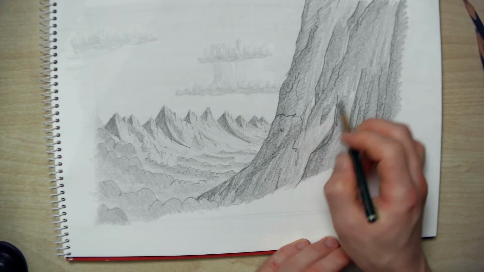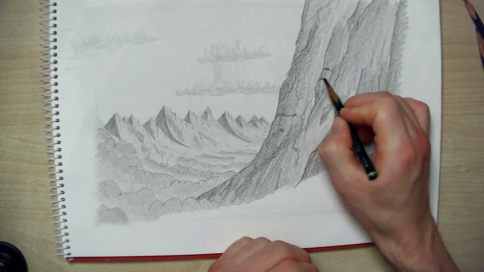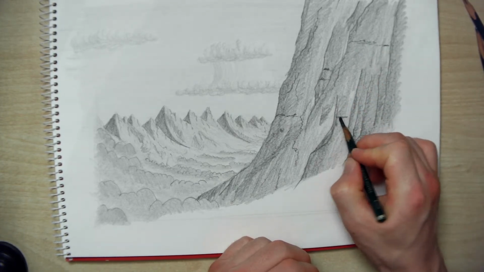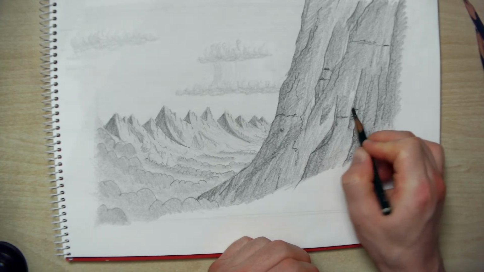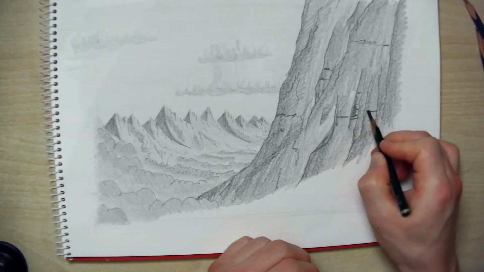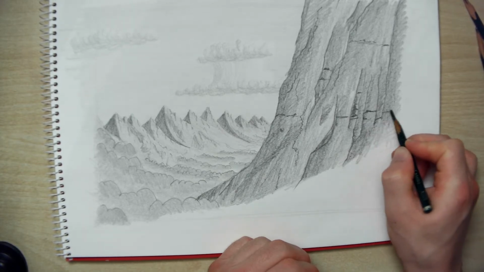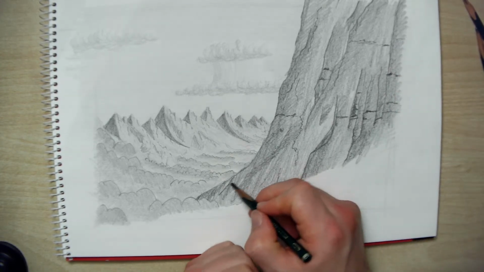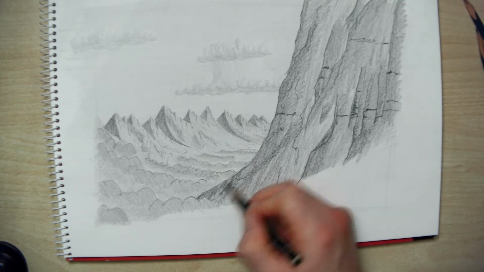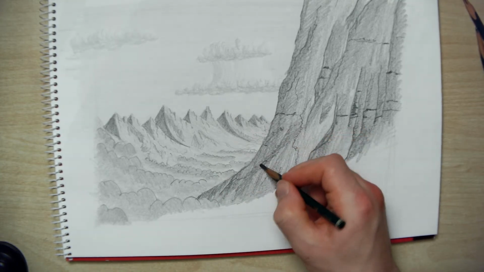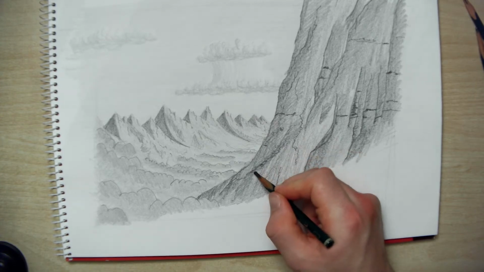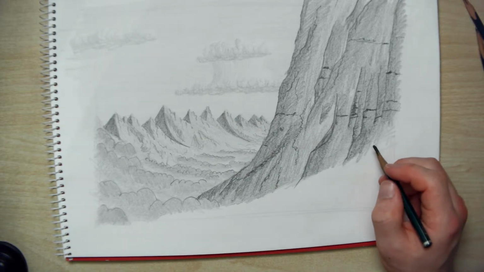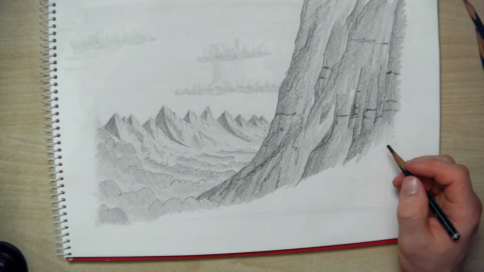Maybe some horizontal structures every now and then. Maybe like this. And maybe there's a little bit of vegetation.